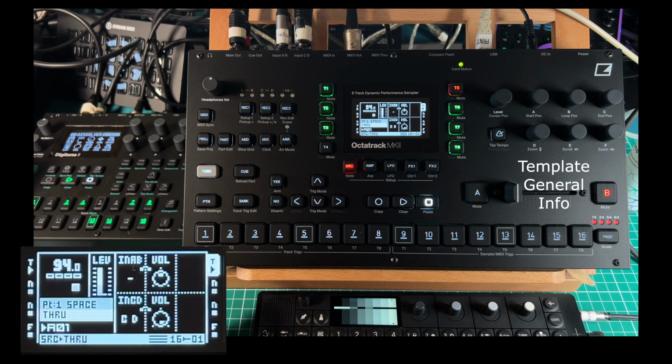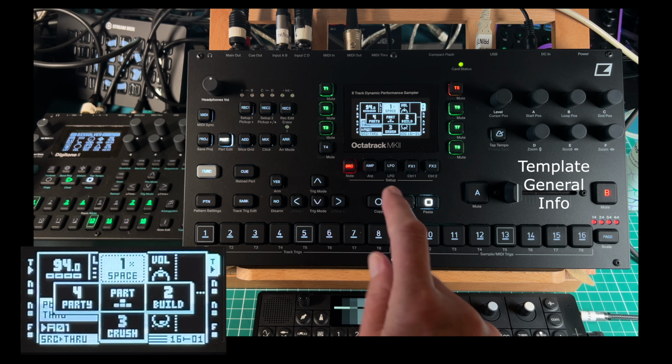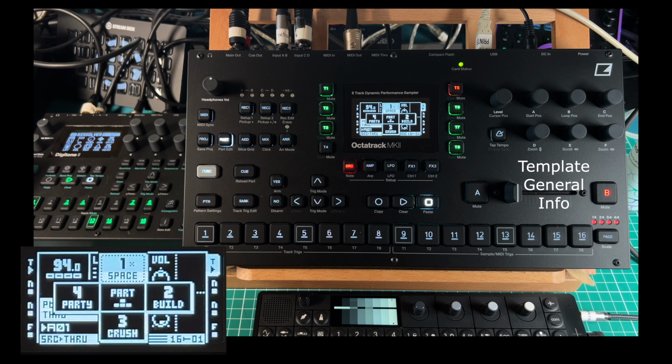Now, if you want to use any of the effects, it's very simple. They're in 4 kind of blocks. If you hold part, you'll see 1 is space, 2 is build, 3 is crush, and 4 is party, the 4 kind of types of effects.